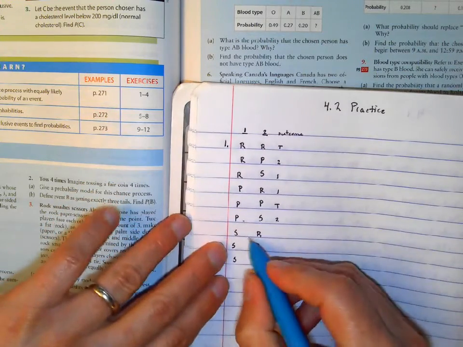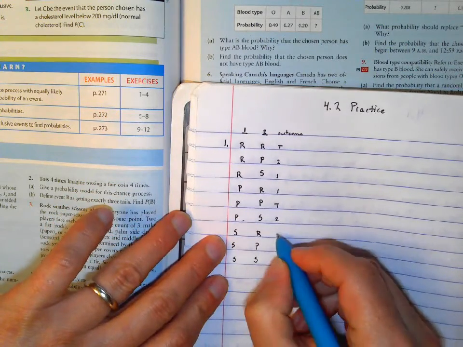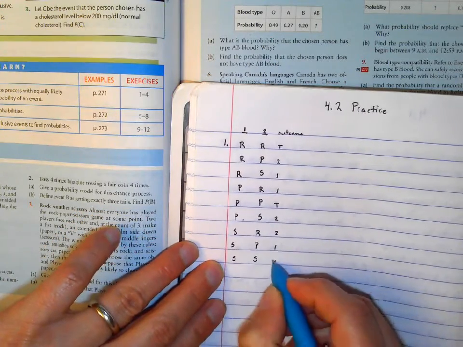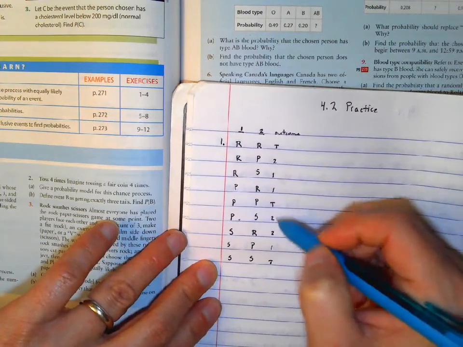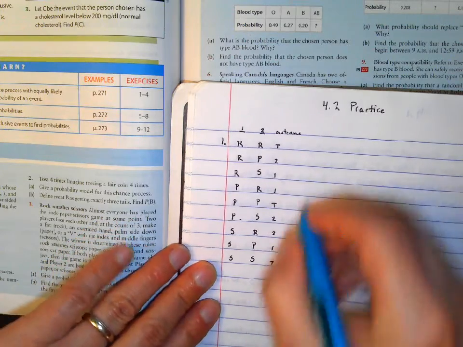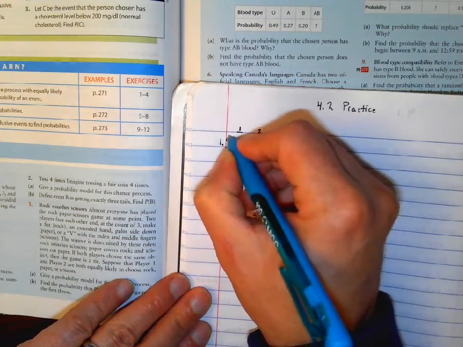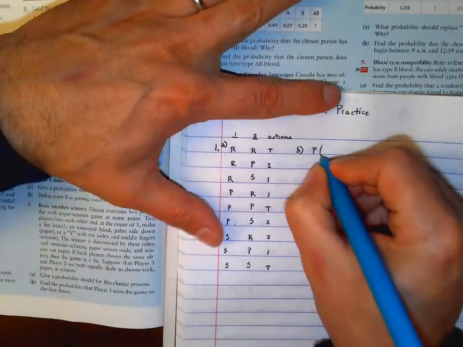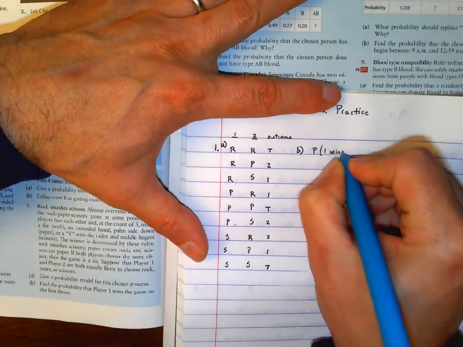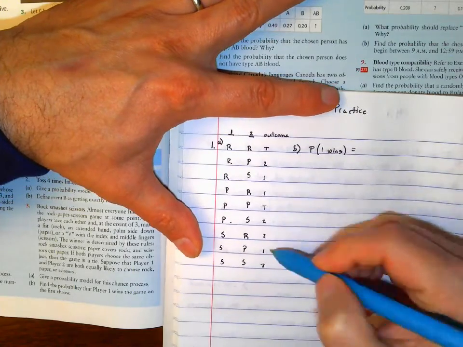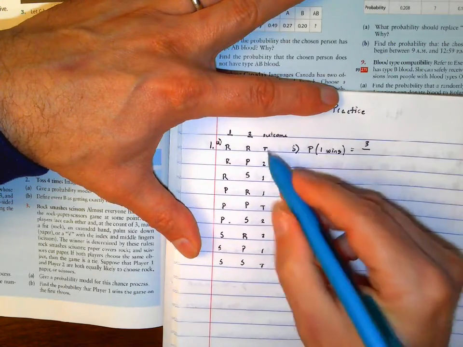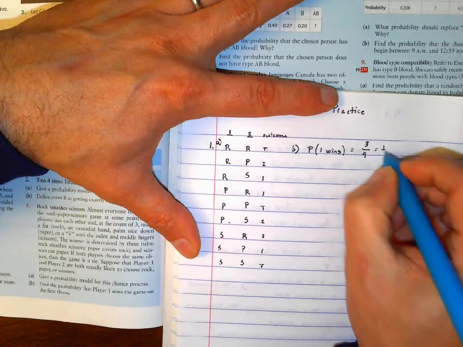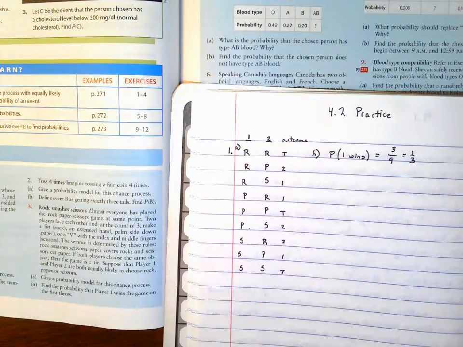And then here, the rock wins, so player 2. The scissors gets the paper, so player 1 wins, and this was a tie. So this is part A. Part B, what's the probability that player 1 wins? Player 1 will win 3 out of 1, 2, 3, 4, 5, 6, 7, 8, 9 times, a third of the time. Okay, so that's the first problem.